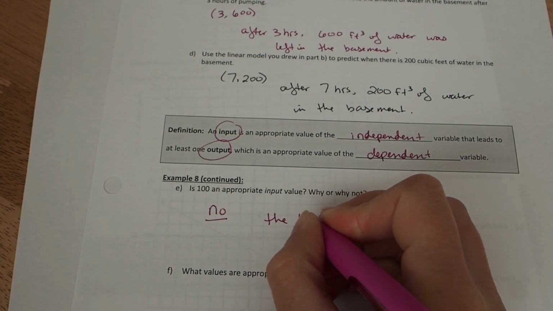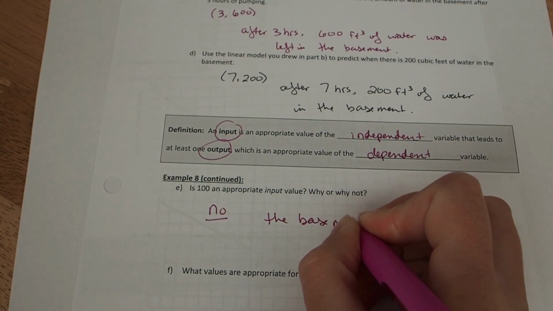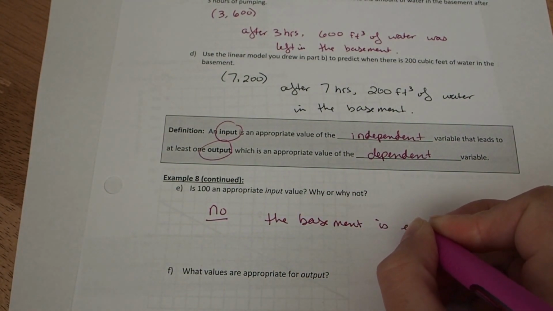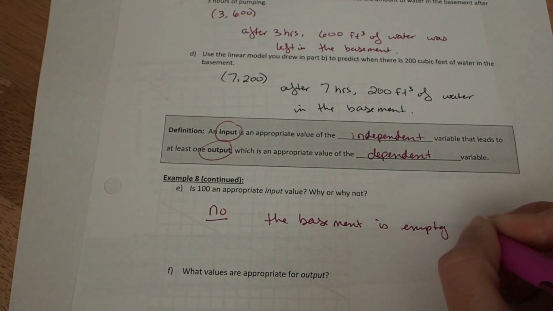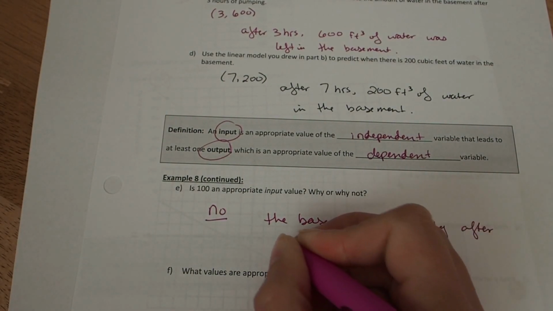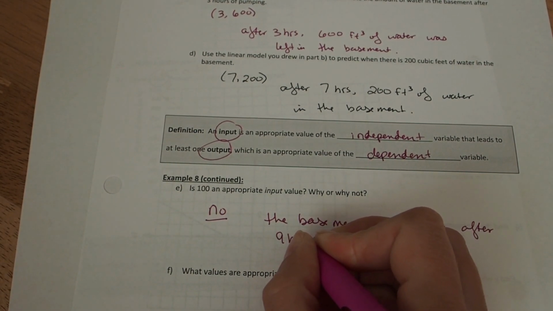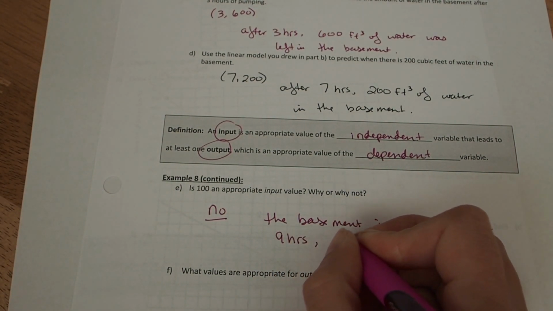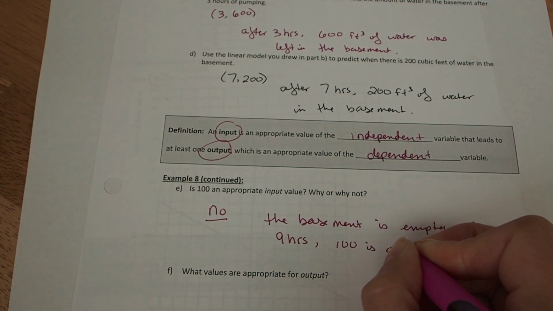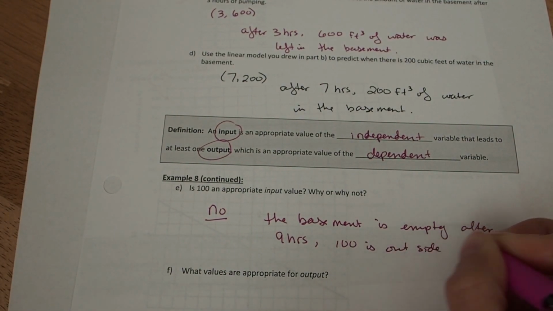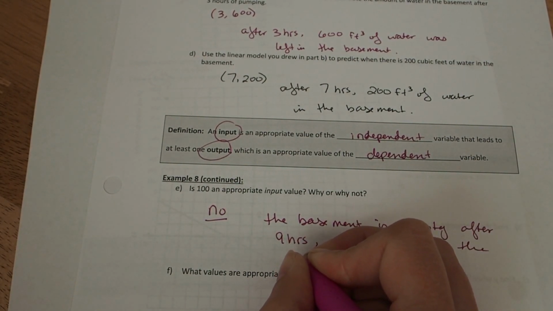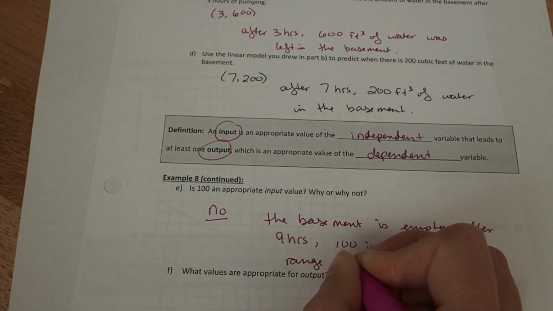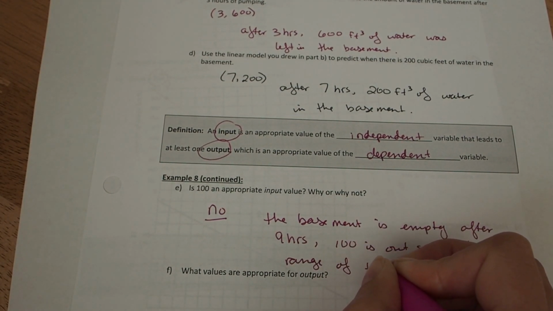The basement is empty after 9 hours. So 100 is outside the range of time values that make sense.